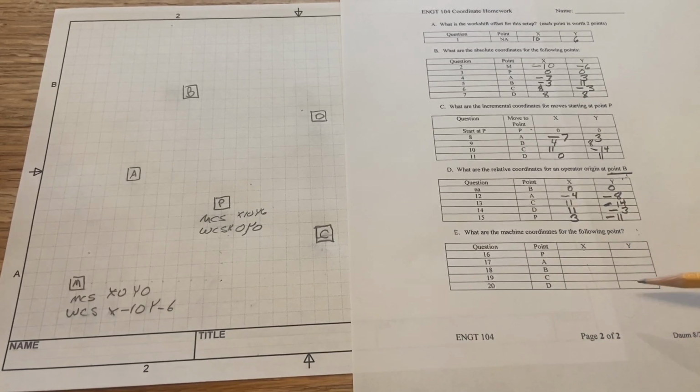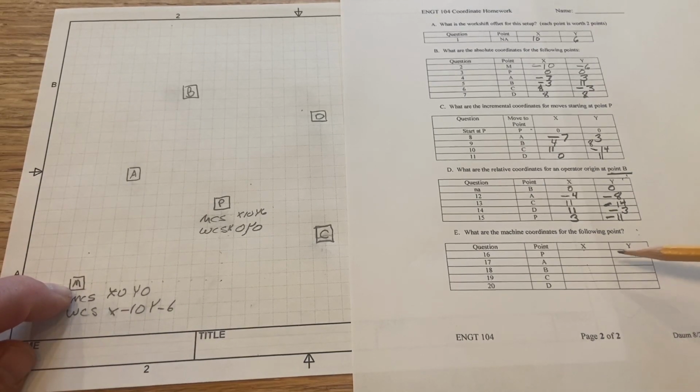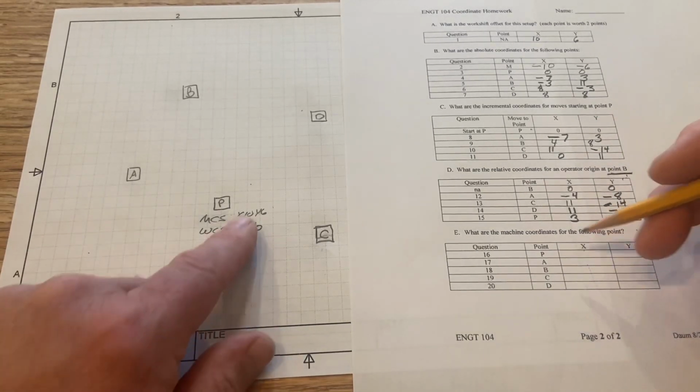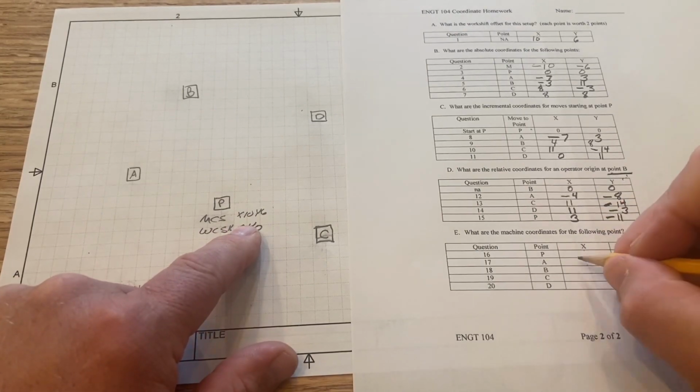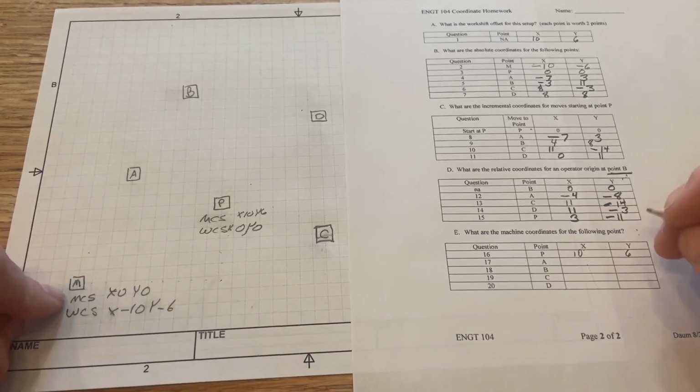Lastly, we've got these last 5 coordinates, and this is asking what are the machine coordinates for the following points. All of these coordinates are going to come off of our machine coordinate system. So when we say, what is point P? That's our machine coordinate system, so this is going to be x of 10, y of 6. Now it's going to go to A.